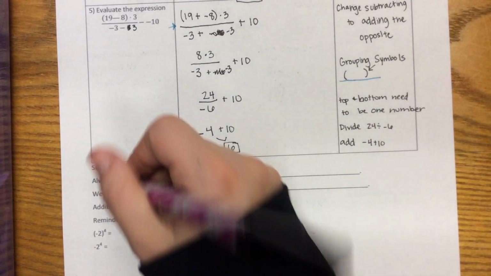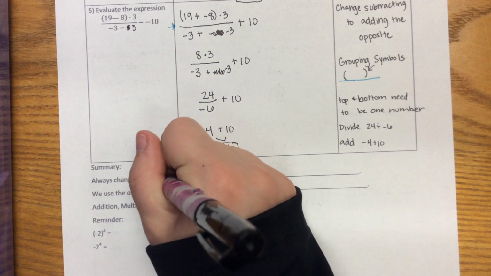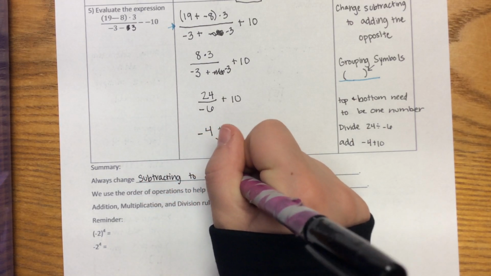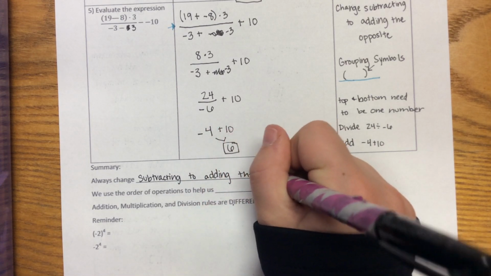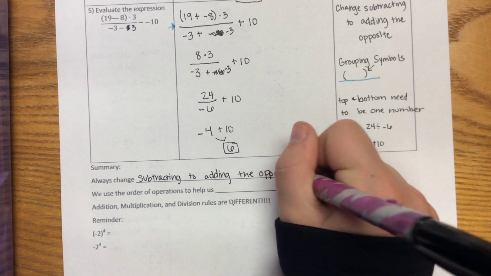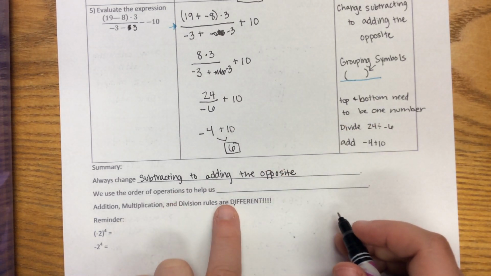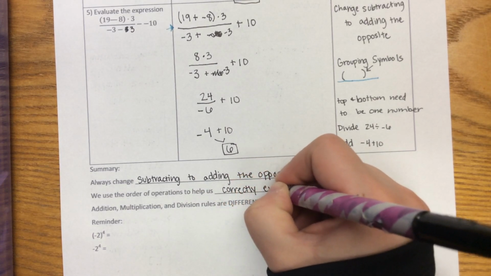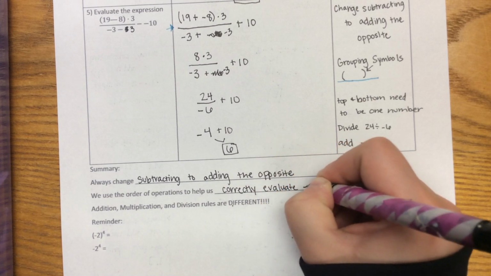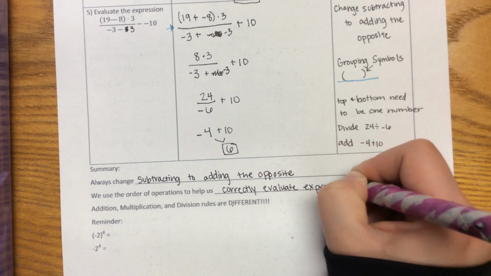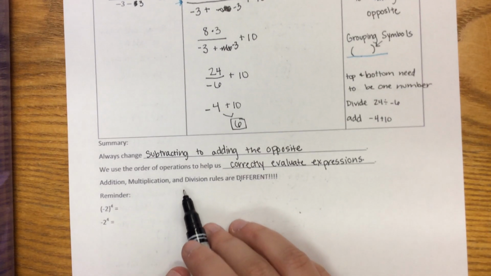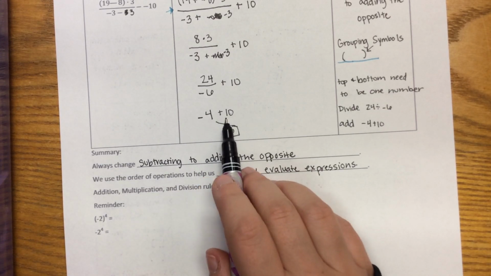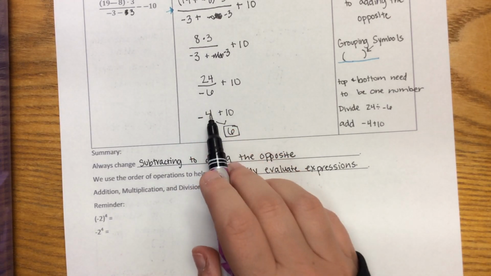Okay, summary. We're always going to change subtracting to adding the opposite. Okay, we use order of operations to help us correctly evaluate expressions. Okay, addition, multiplication, and division rules are all different. So notice here I had negative 4 plus 10. I had to subtract them. Okay, here when I did a positive divided by a negative, I get a negative.